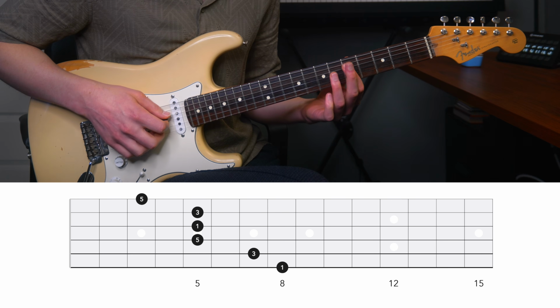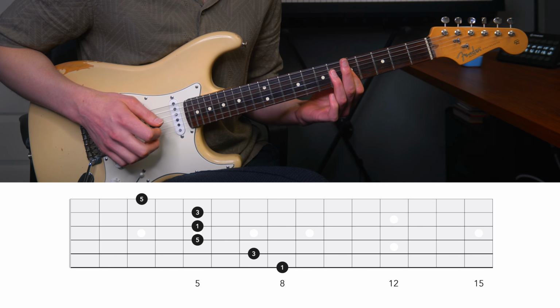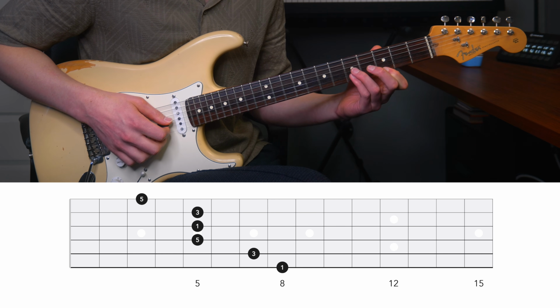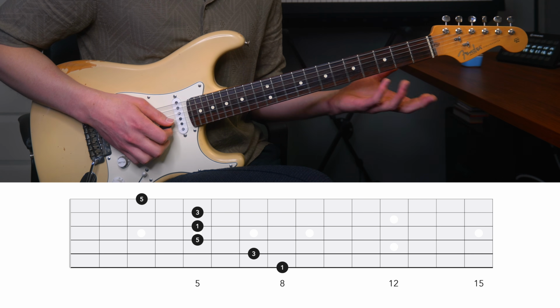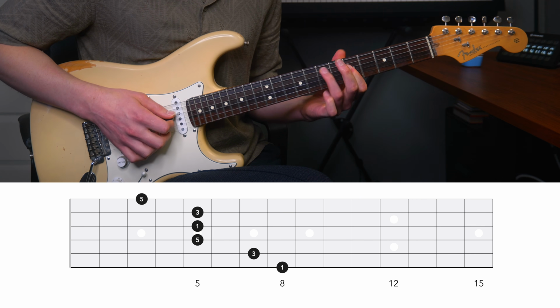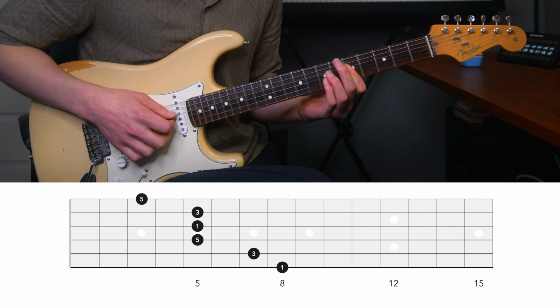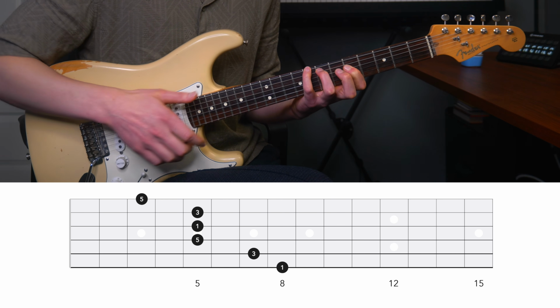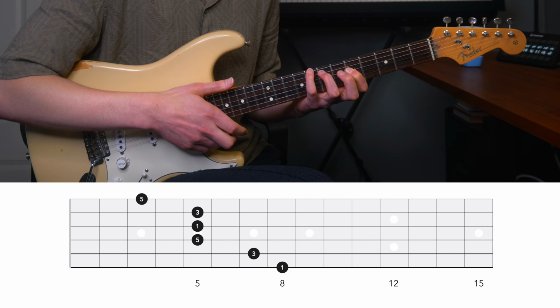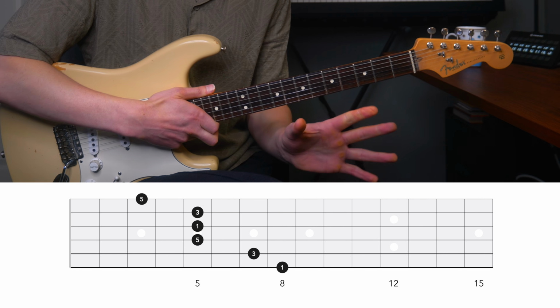And the next 3. And the next 3. All right. So all of those are important triad shapes.